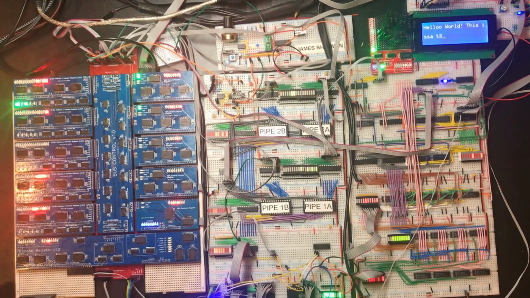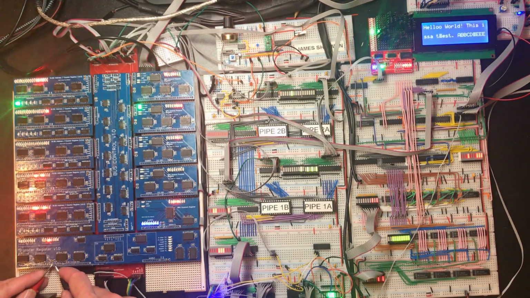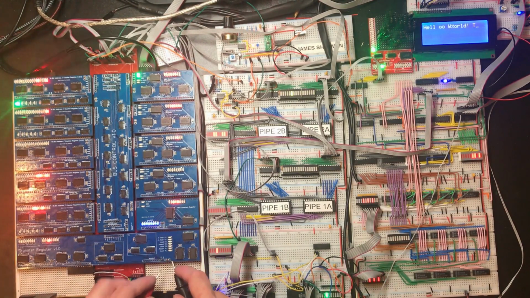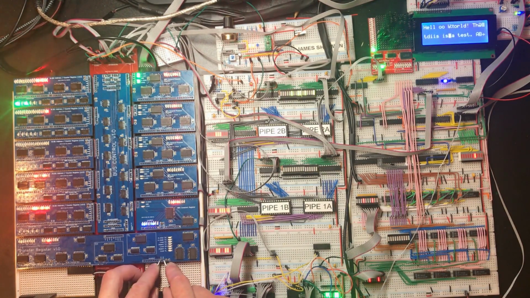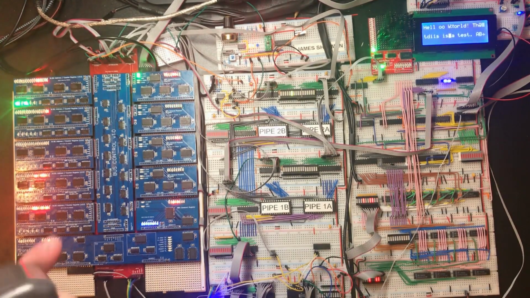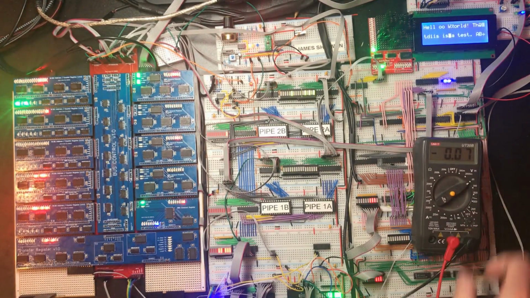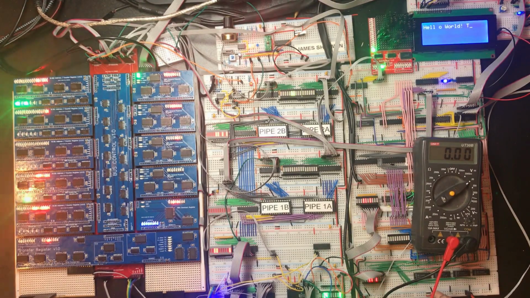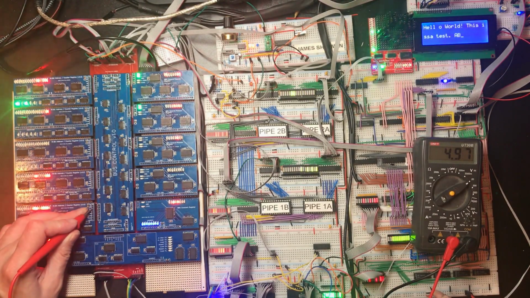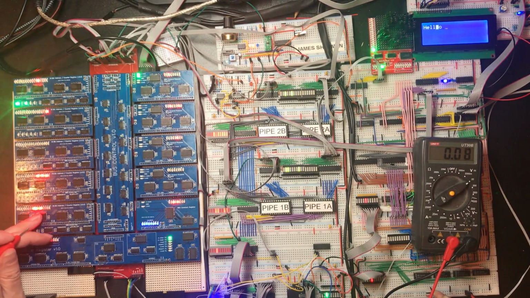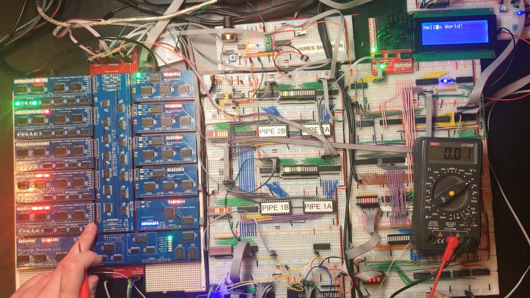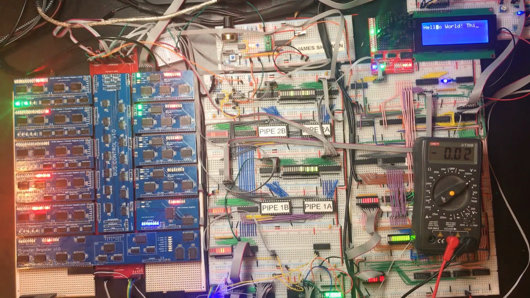How are the power lines looking over here? Looks perfectly healthy. You probably can't see that screen. Now the only thing that should be able to affect these LEDs here are going to be the load, increment or decrements.